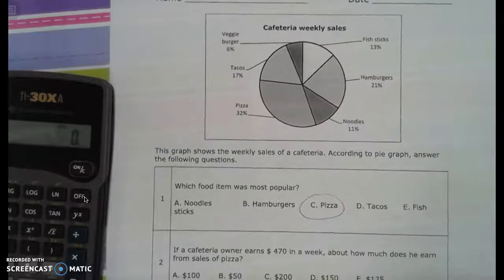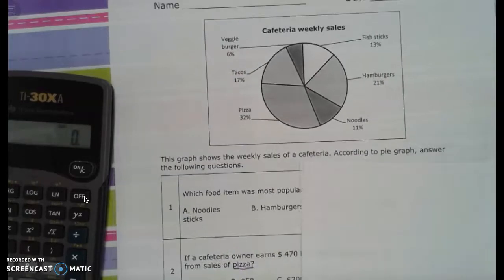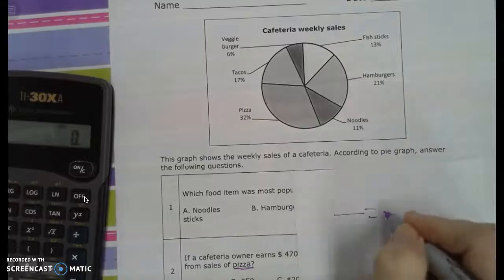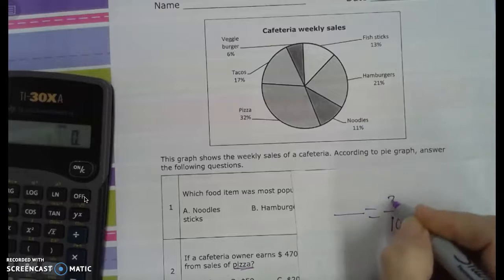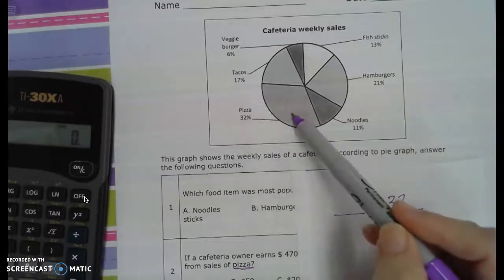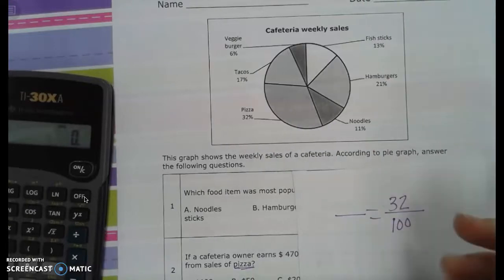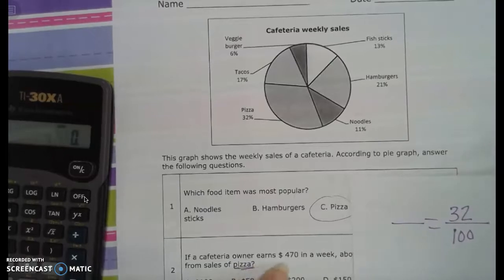Now it says if the cafeteria owner earns $470 in a week, about how much does he earn from pizza? Well, we've got to think about a proportion here. If we look at our table, we are talking about percents, and percent means per 100. So we're going to put 32, because it tells us 32% of the weekly sales comes from pizza. Now in our question, it says that the cafeteria earns $470 a week.